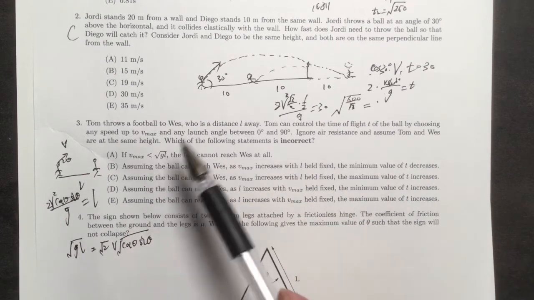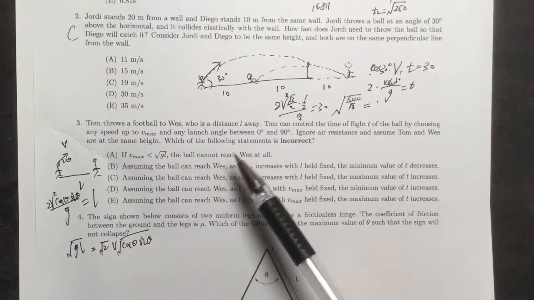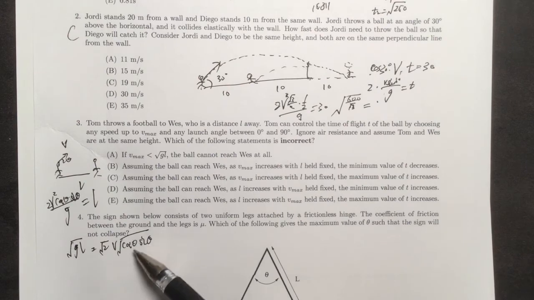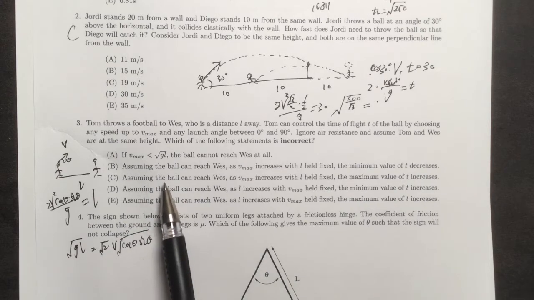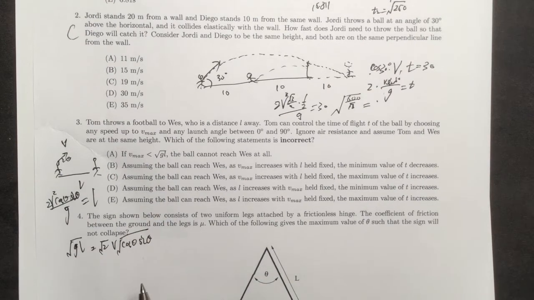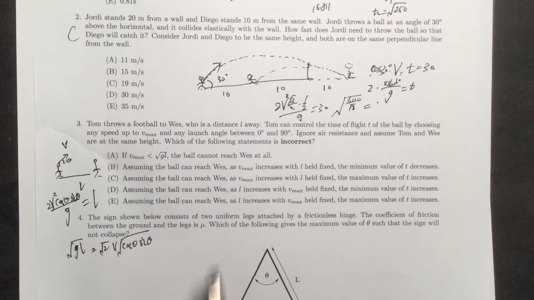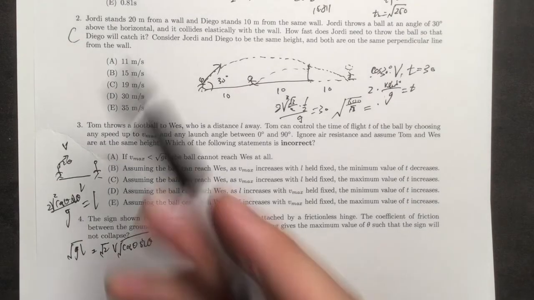So okay, in here, if Vmax is smaller than this one, then can the ball reach Wes at all? Here we know cosine theta times sine theta is an extremely small number, and we want to square root it, it will be even smaller, and the square root of 2 is very close to 1. So for a very small constant that's smaller than 1 times V to equal GL, V has to be a lot bigger than GL in order to balance the equation. So if Vmax is smaller than GL, it's never going to work. The ball is never going to reach Wes. So statement A is correct.